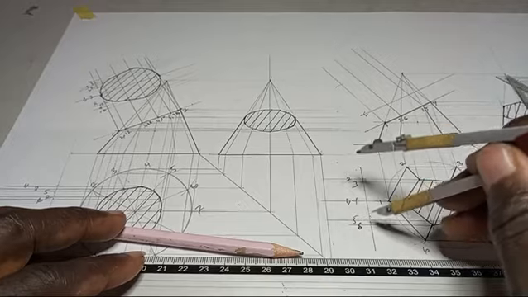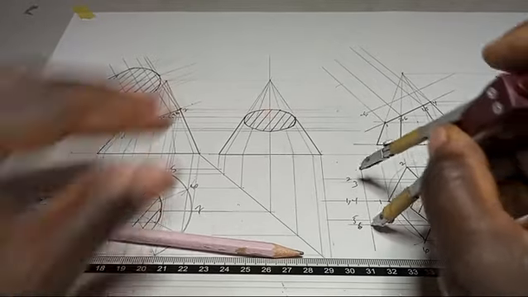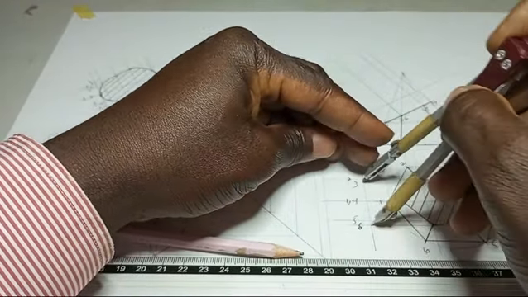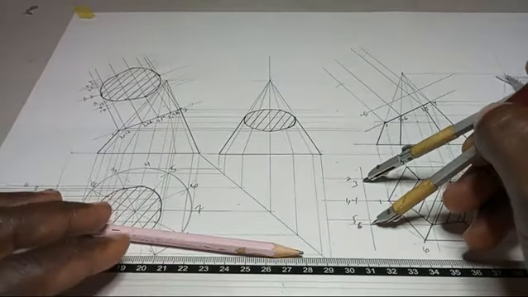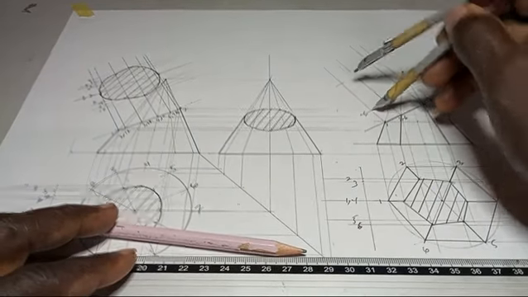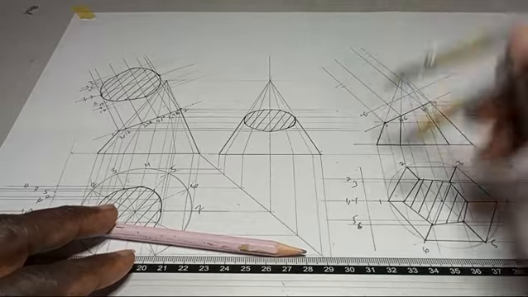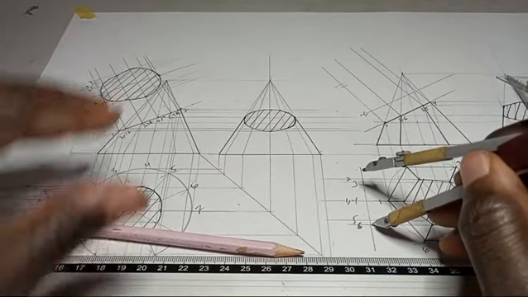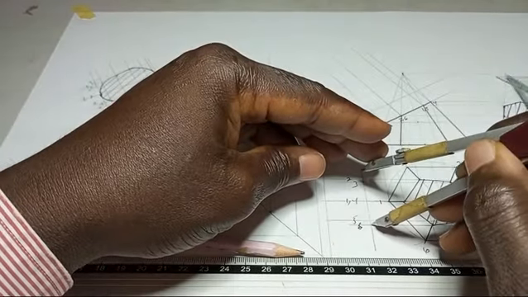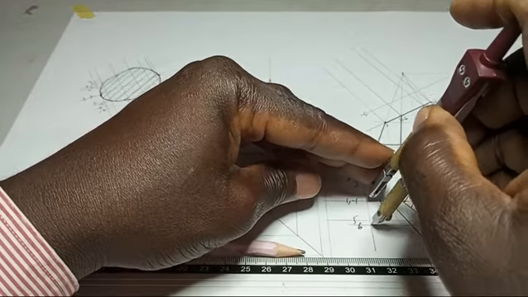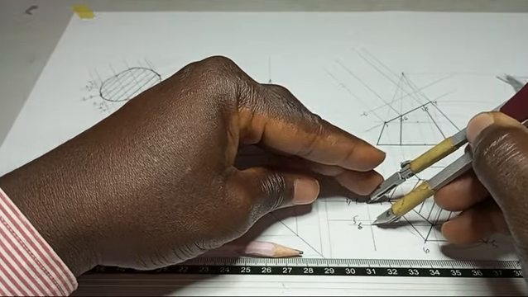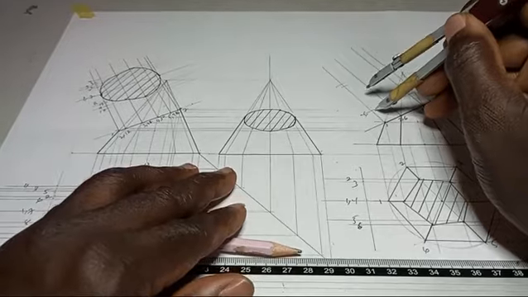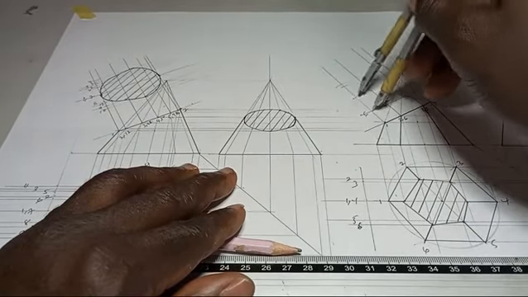So for my 6 now, I will measure my 3. Put it on 3 like this. You can see it's on 3, 6 to 3. I'll stay on 6 and mark 3. Then I'll also do for my 6 to 1 and 4 like this. So I'll mark it here.